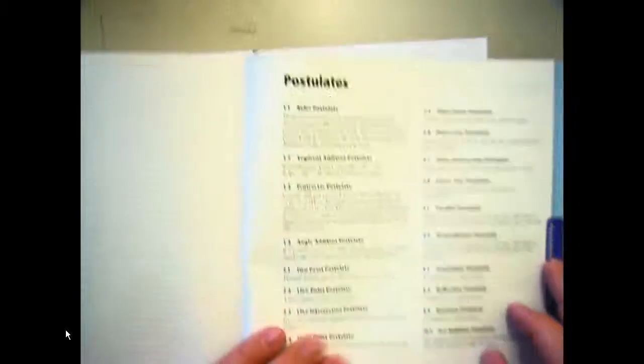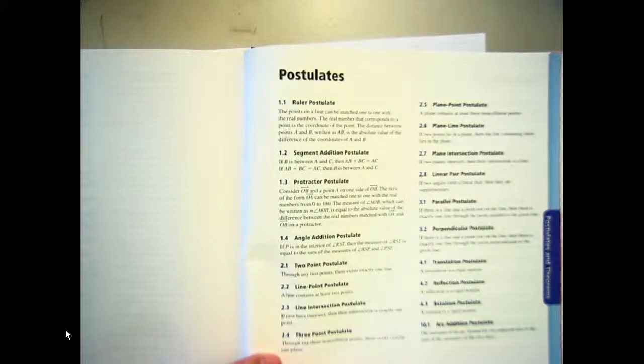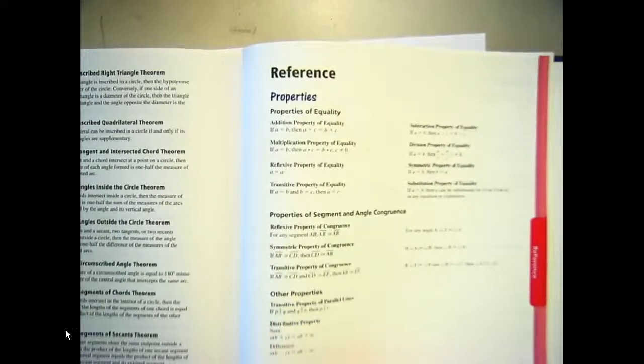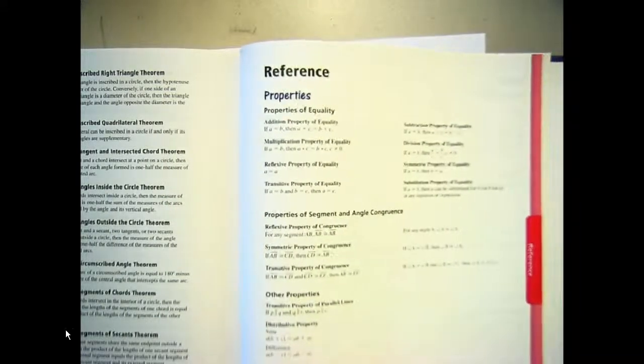Usually somewhere in the back, past your index and your English-Spanish dictionary, there's this page, on page A99 on mine. It says the ruler postulate. It has all the postulates and theorems that we cover throughout the year. So rather than having to locate them all, they're in your book as well.